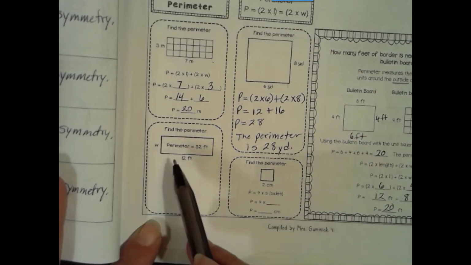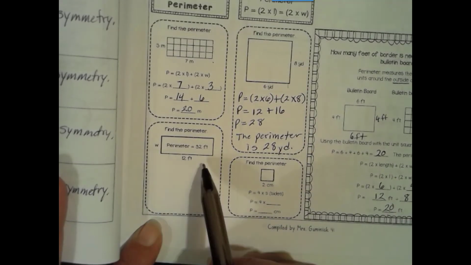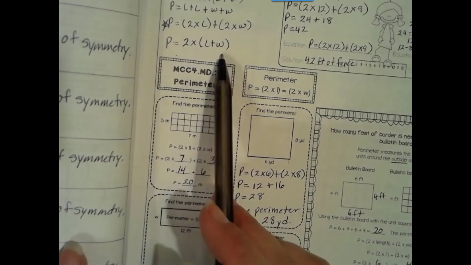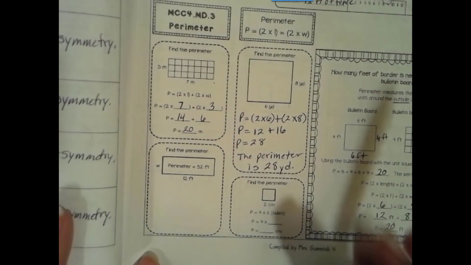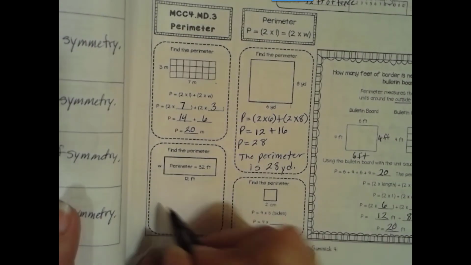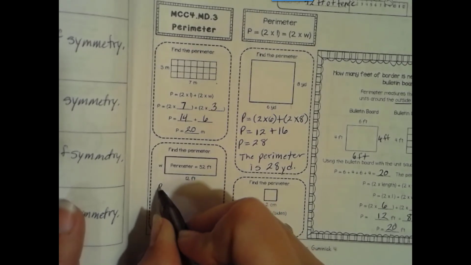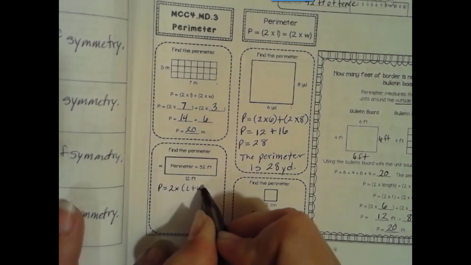Okay, now this one is similar to the word problem up there. We know the perimeter. We know one side. We have to find the other side. So I'm going to use this formula here, because this one is a little easier to use when finding a missing side with perimeter. So our perimeter equals 2 times our length plus our width.